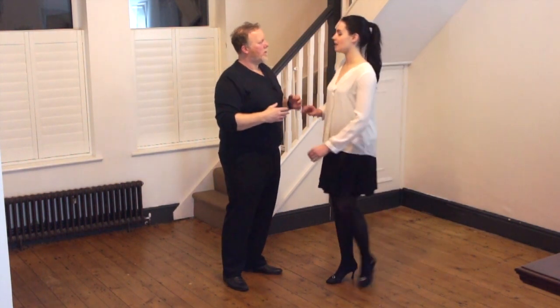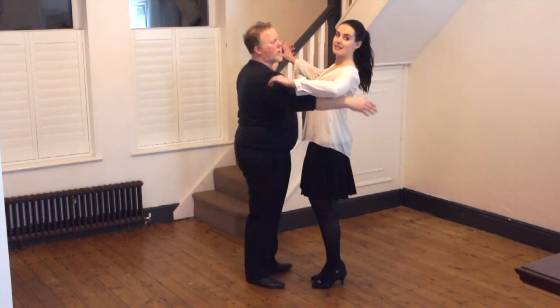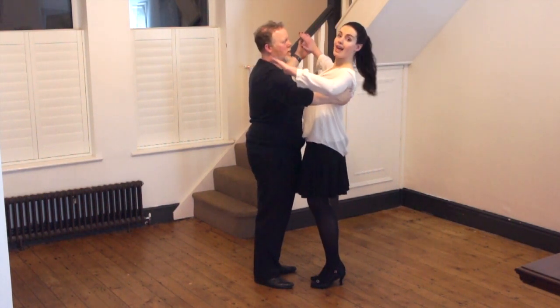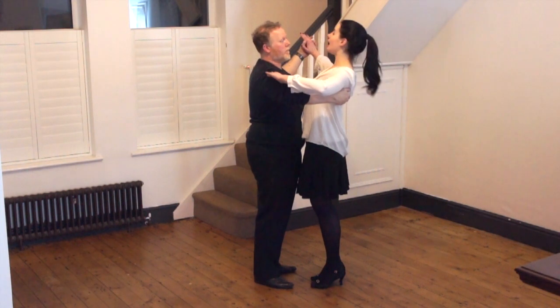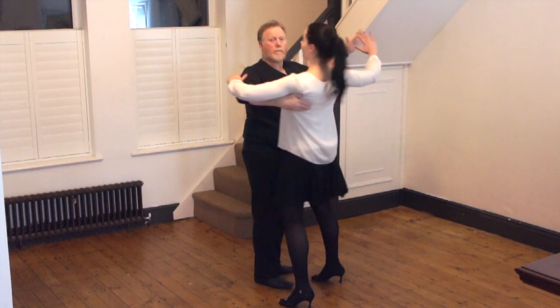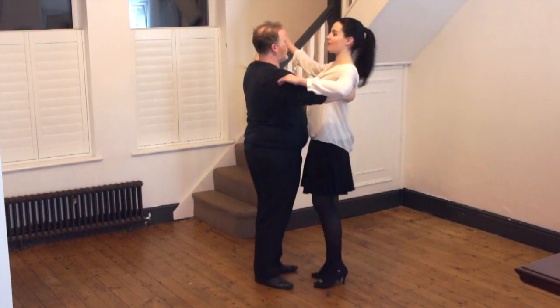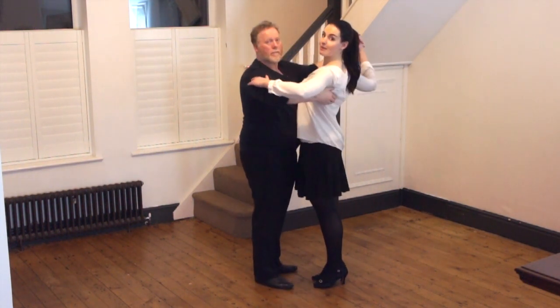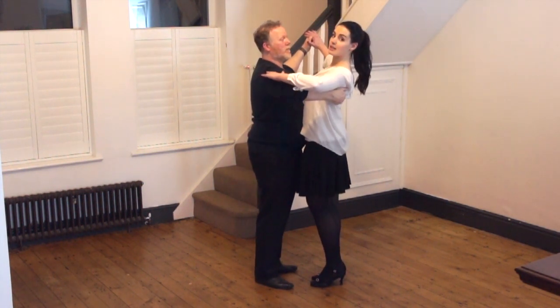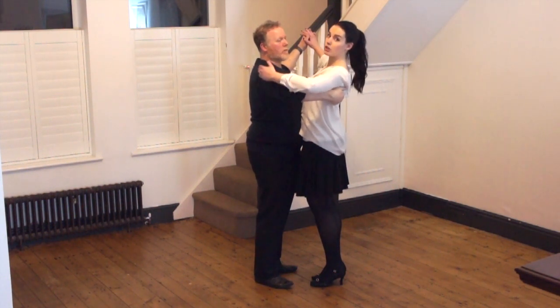Yeah, just to say, for follows out there, the frame is just as important for us as it is for the leads. It's all very well the leads having a fantastic frame. If we're not matching that, it just goes to waste. So you want to make sure that you lock everything in place, it doesn't move. In theory, the lead should be able to turn you just using the tip of the finger like that. Whereas if I relax this arm and my lead tries to turn me, that's what happens, nothing. So lock those arms in place, keeping the shoulders down and back, and that way your lead can communicate to you when the turn's going to happen.